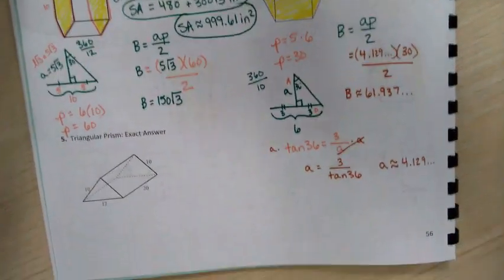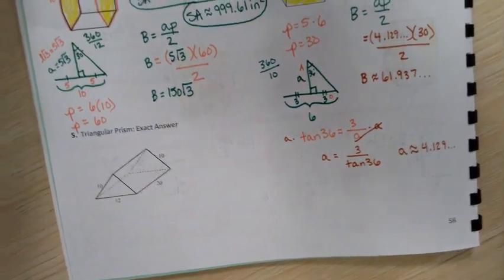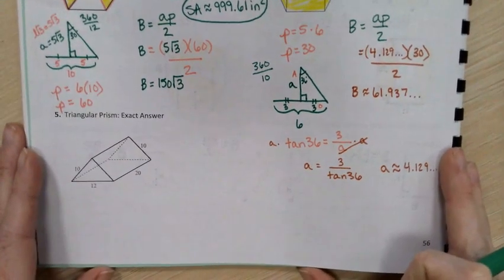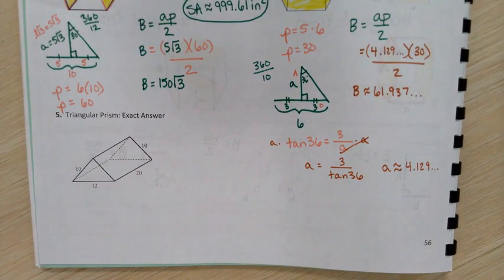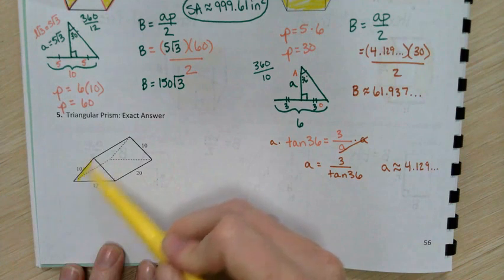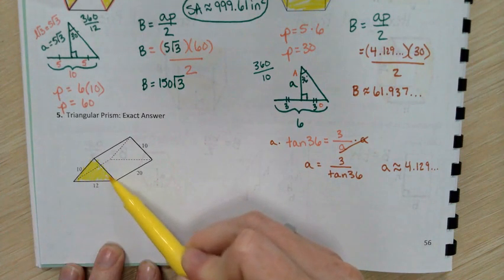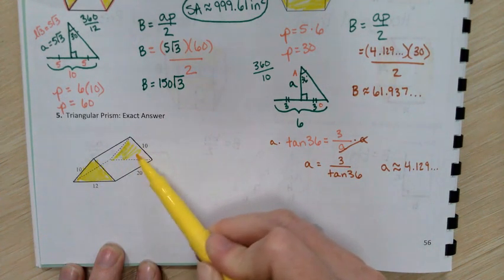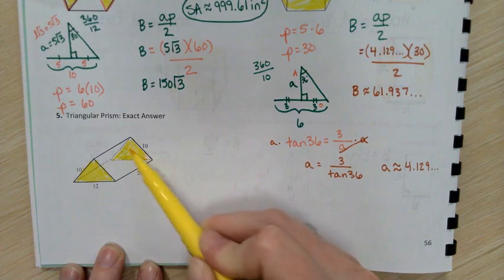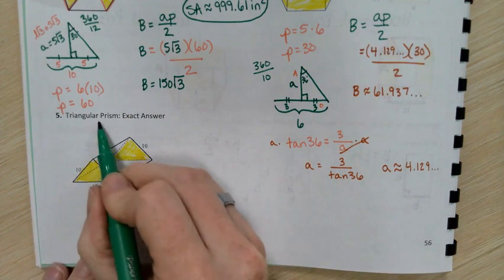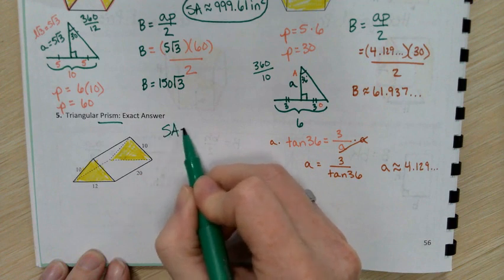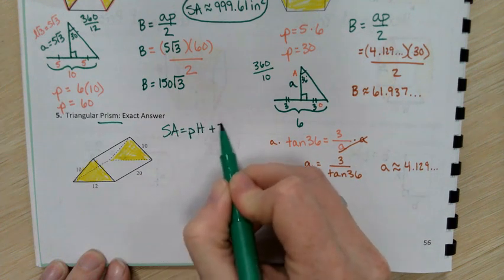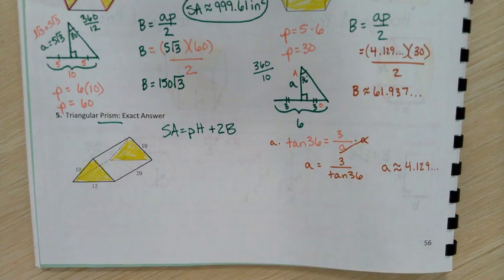Okay, one more problem here for us to finish this out. We have a triangular prism again, so that means that this front triangle or this one on the back would be considered our base. We're still in prism mode, so we're still doing PH plus 2B.